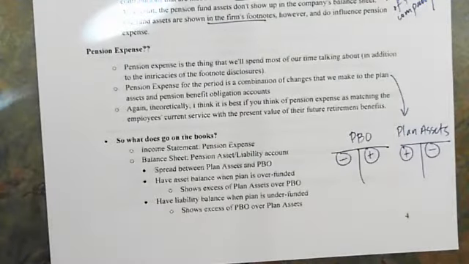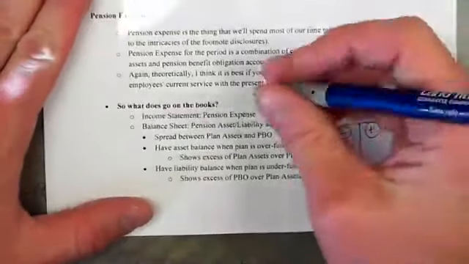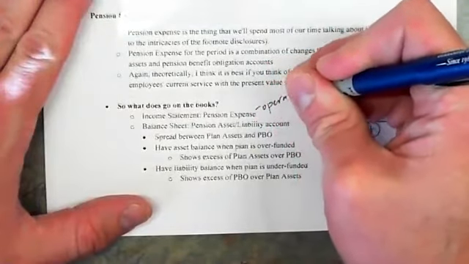What goes on the books? We do have pension expense on the income statement, clearly. This is an operating expense.